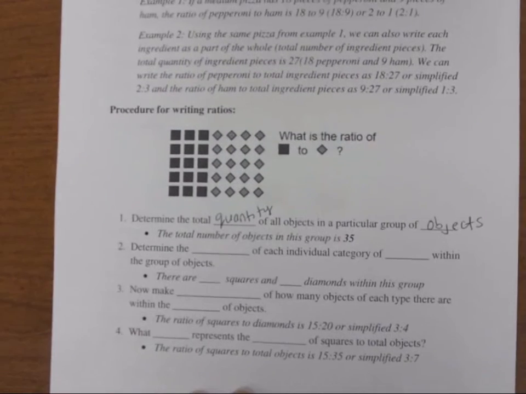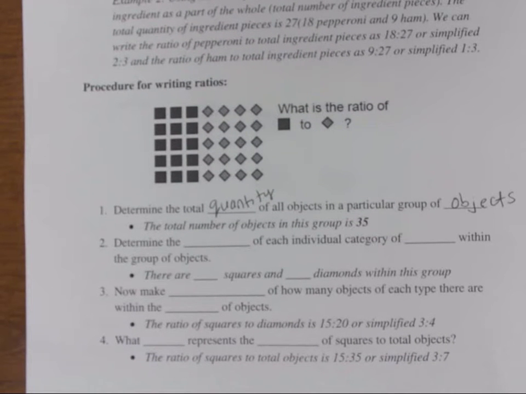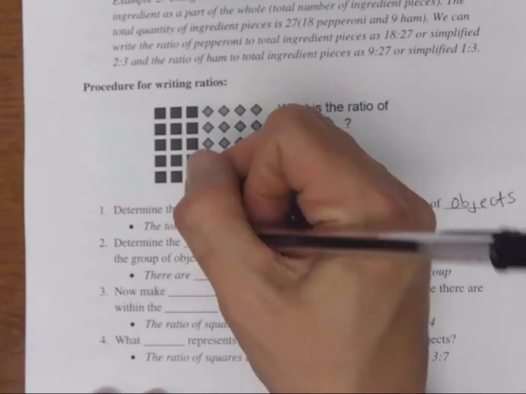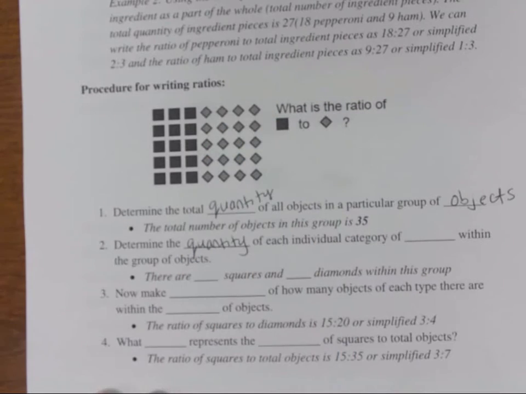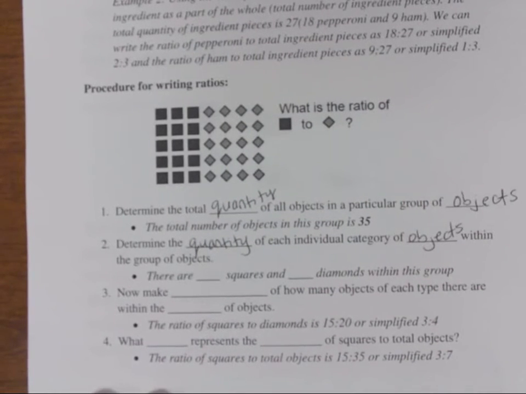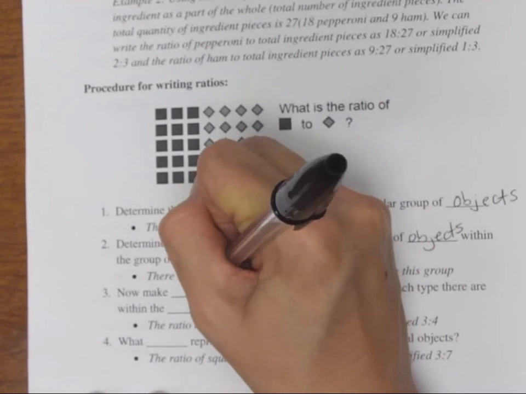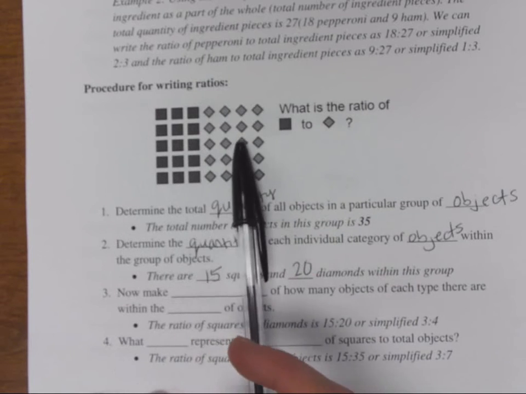Hoping you guys can see this okay. Let me zoom in a little bit. Step number 2 is to determine the quantity, so write in the word quantity again, of each individual category of objects within the group of objects. For example, there are 15 squares and 20 diamonds within this group. Okay, so we count them and we get 15 squares, 20 diamonds.